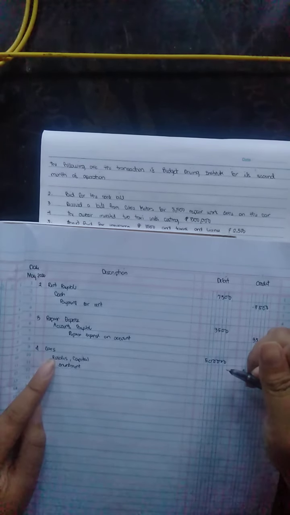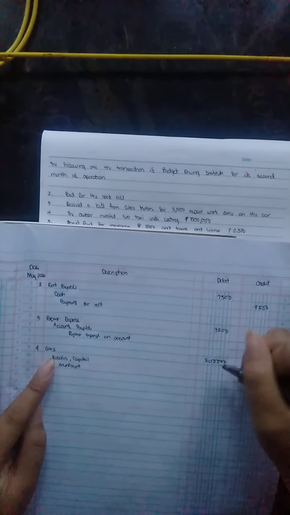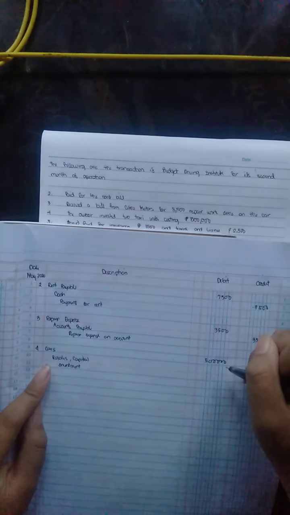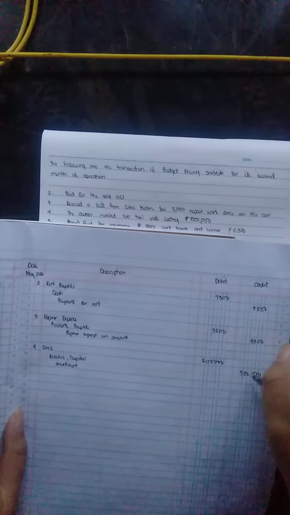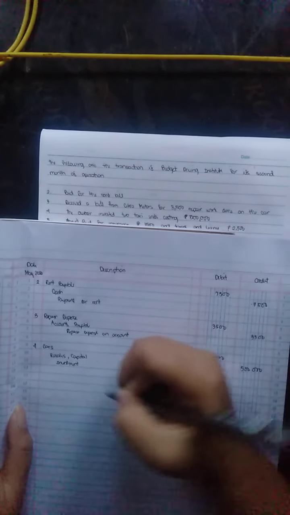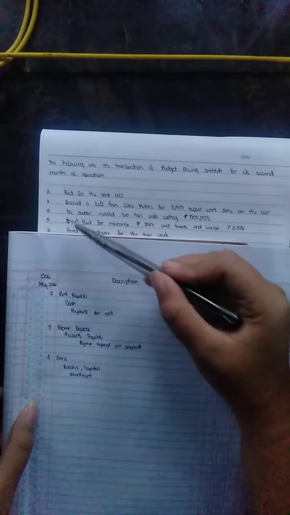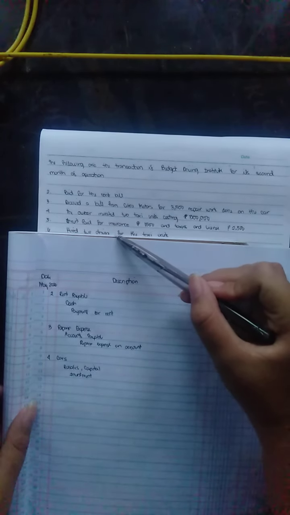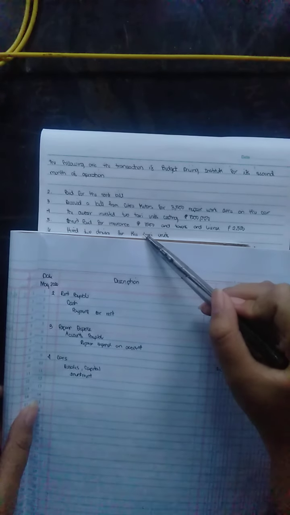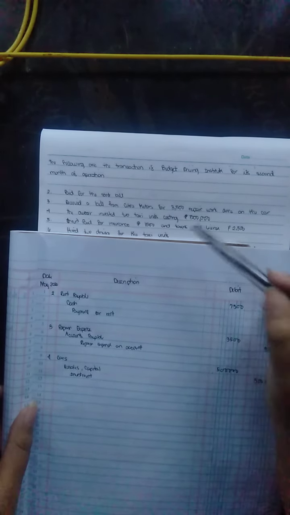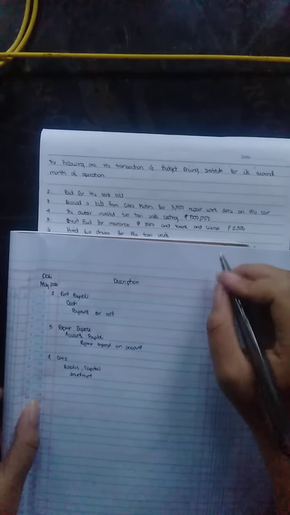So, on May 4, there is an increase in asset, particularly cars. So, debit cars for 500,000. And there is an increase in equity, particularly Rosales Capital. So, credit Rosales Capital for 500,000. Explanation, investment.